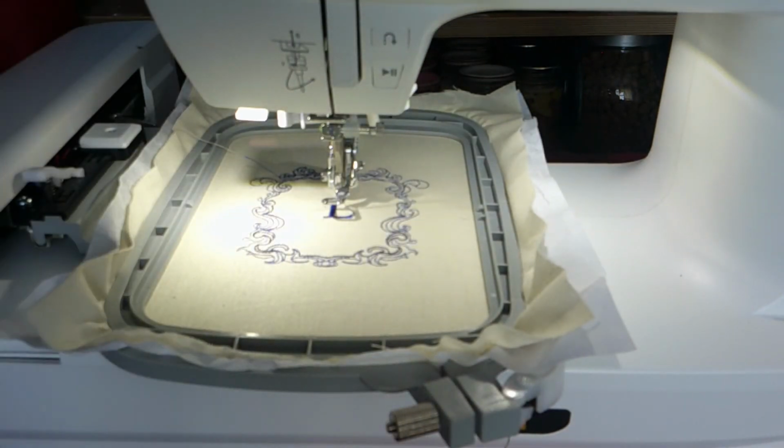Android device says embroidery finished. And there we have it.